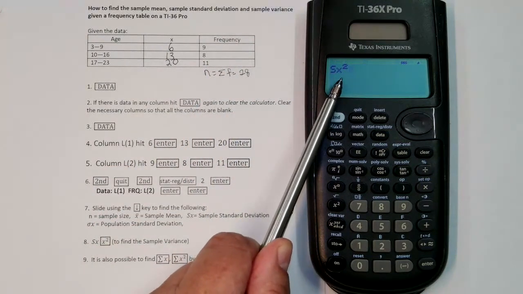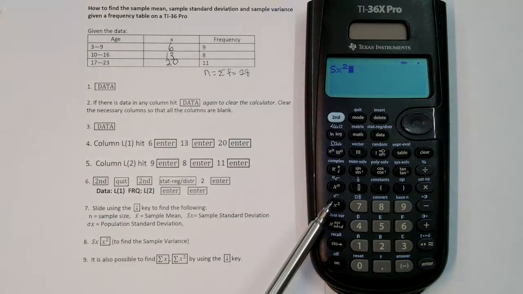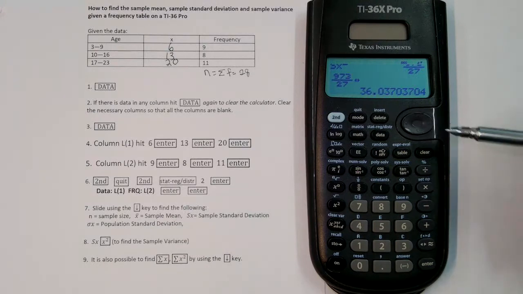Sx is the sample standard deviation, so if I square it, hit equal, it gives me an exact value, but I want the approximation, so it'd be like 36.04 or something. 36.037037, et cetera, et cetera.